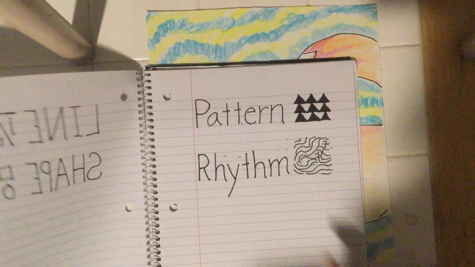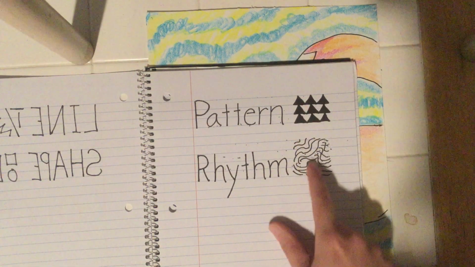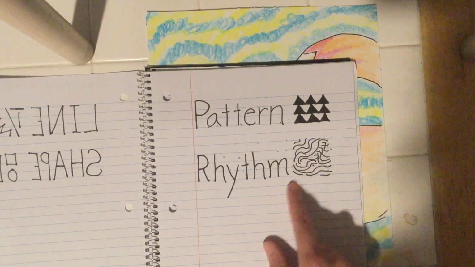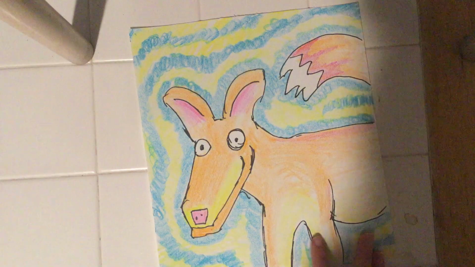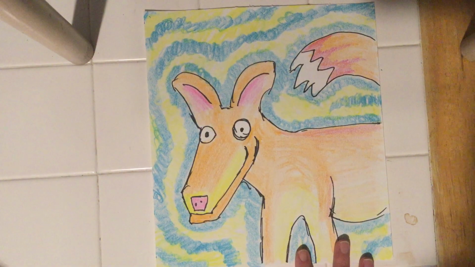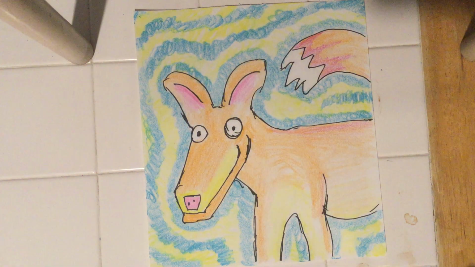Rhythm is different than pattern. Pattern is when something is exactly the same and keeps going. Rhythm is where something is kind of the same and keeps on going, okay? So we're gonna use rhythm, pattern, and color to elaborate on our imaginative idea, all right? Can't wait to see your drawings.